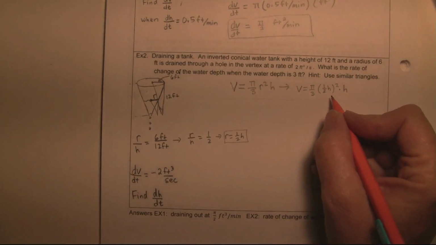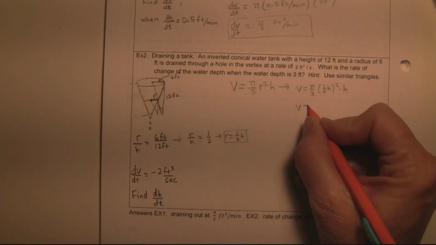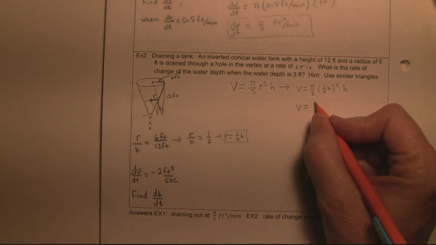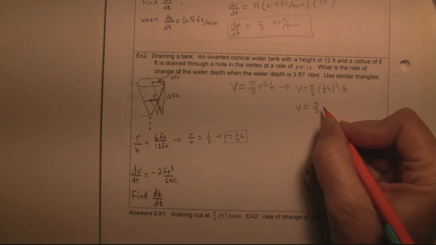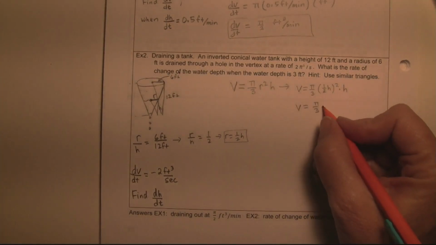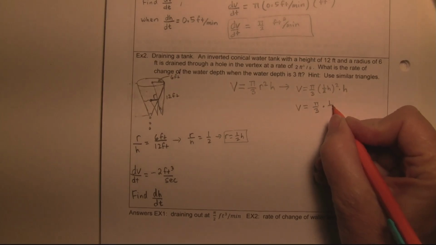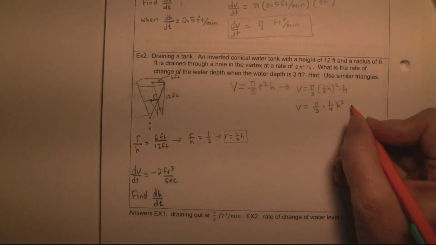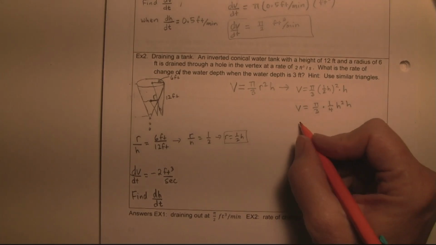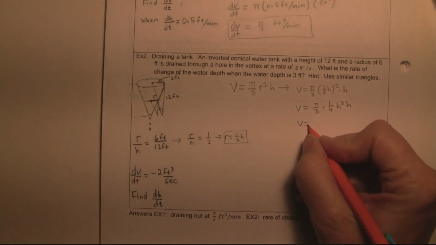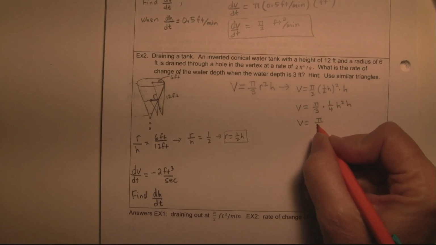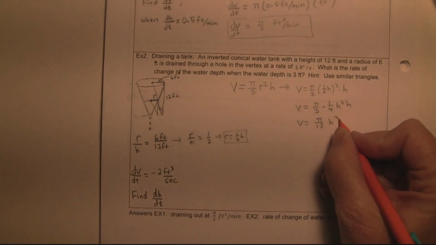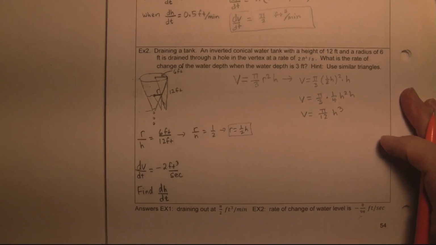So I haven't taken a derivative yet, but I'm going to clean this up just a little bit. This is pi over 3, and then this would be 1/2, so squared would be 1/4, and then H squared times H, and so the volume will equal pi over 12 H cubed. And now I am going to take the derivative.